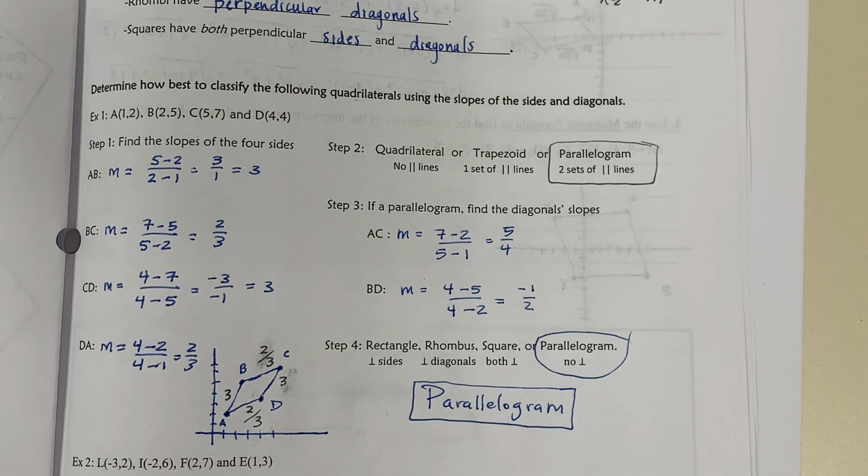Now, I would like for you to try example 2. The first thing I want you to do is plot your points on the coordinate plane and sketch your parallelogram. Then find the slope of each side.